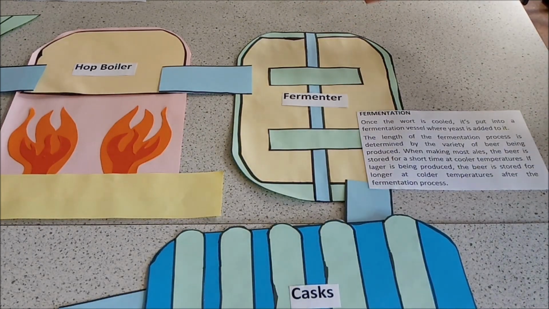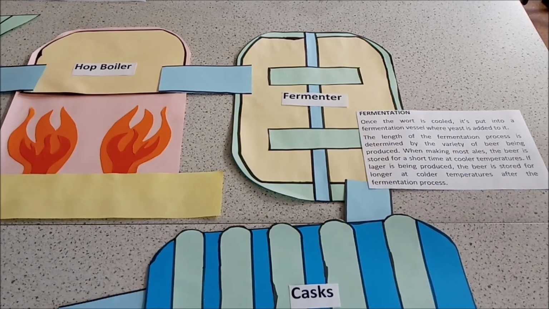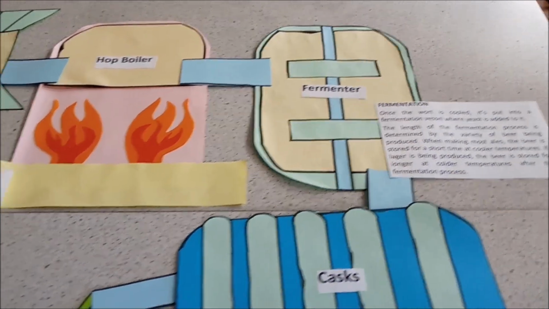So fermentation, that involves the yeast, and we add it in so that... I've messed up. Where am I? That's all right. We add the yeast as the last stage, and that allows us to make different types of ales and beers.